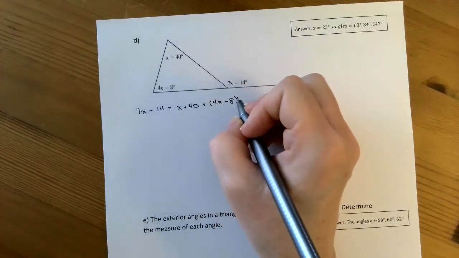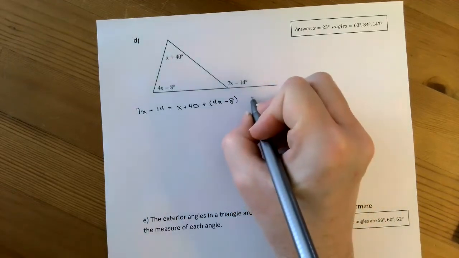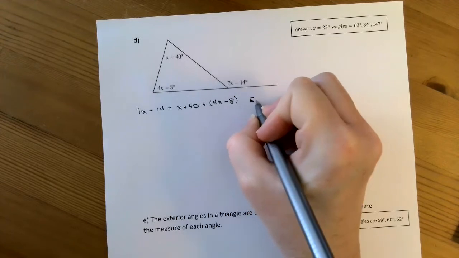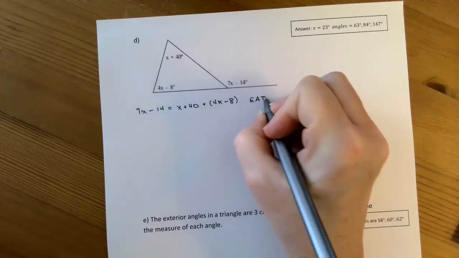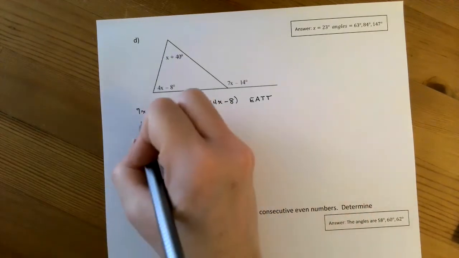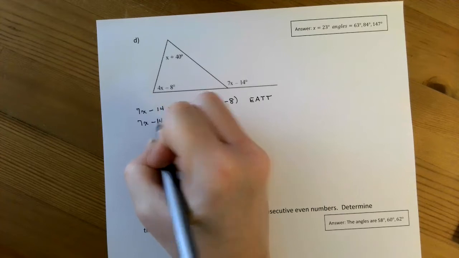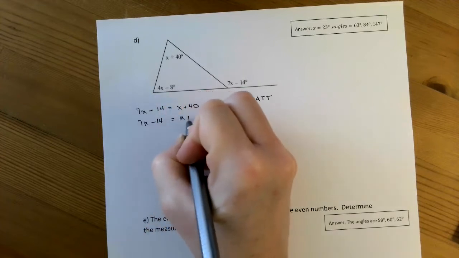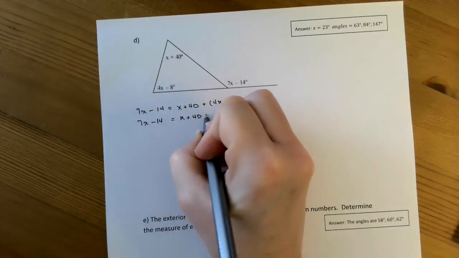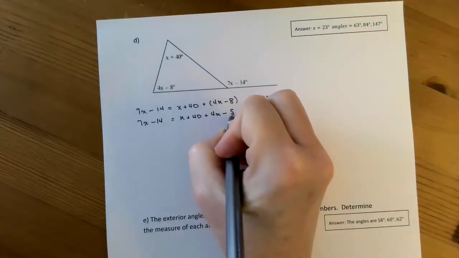And that was the exterior angle in a triangle theorem, the EATT. So now we have 7x minus 14 is equal to x plus 40. Again, we're multiplying this bracket by 1, so it's just going to be 4x minus 8.